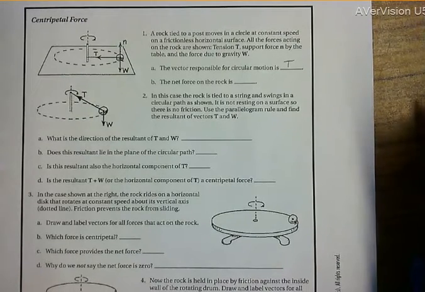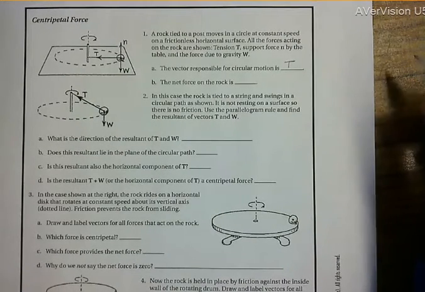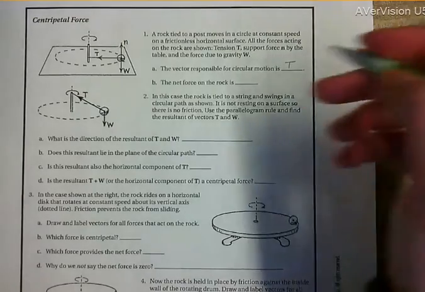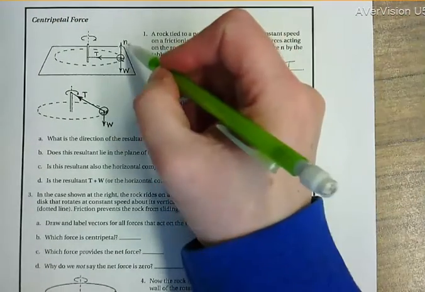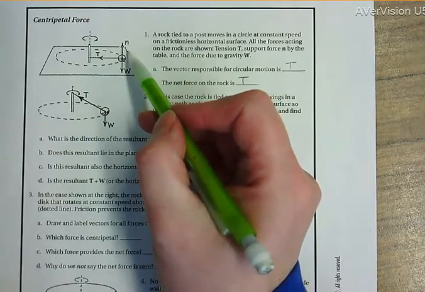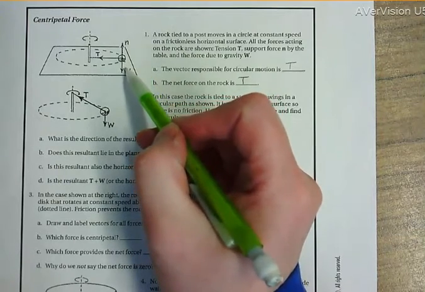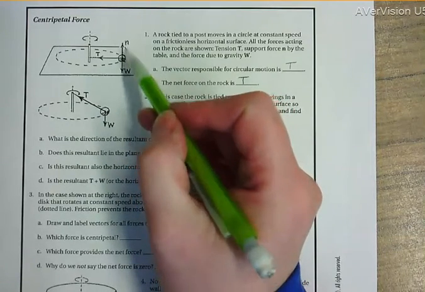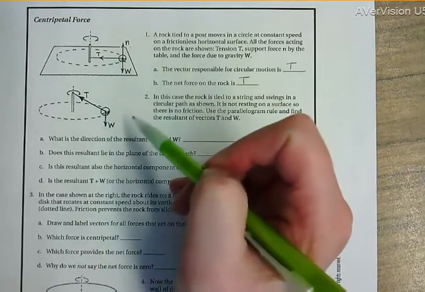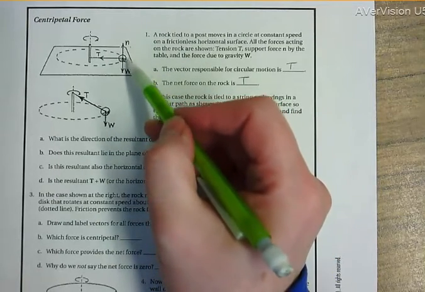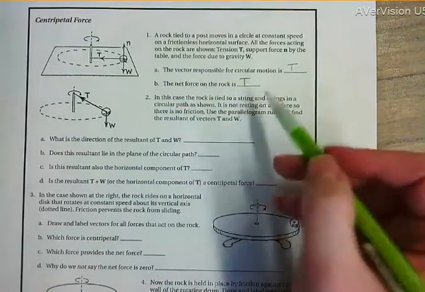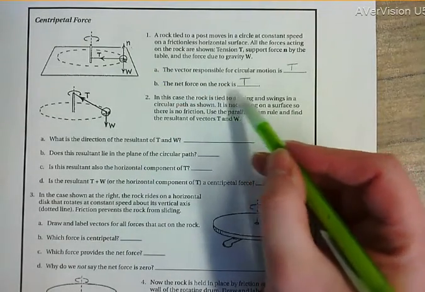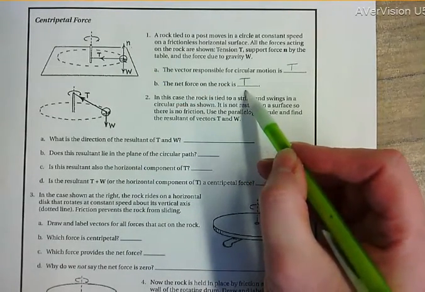The net force on the rock, right? If I'm causing circular motion, then the net force on that has to be T. And we can kind of tell that because notice in our picture, our three force vectors are here, and weight and the support force are equal in size and opposite in direction, which means they cross out. That means the only force left on that rock is that tension of the string.